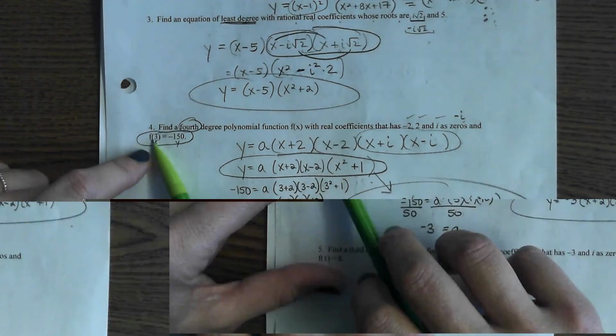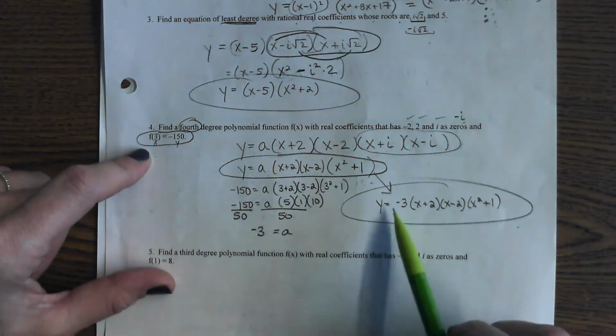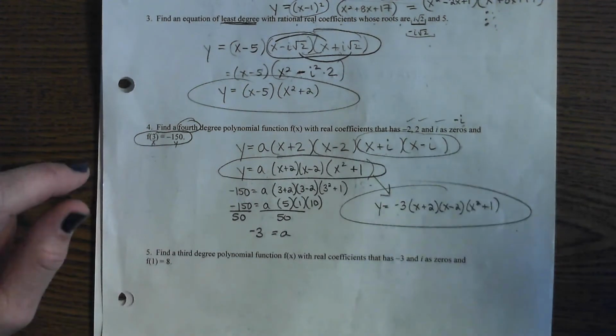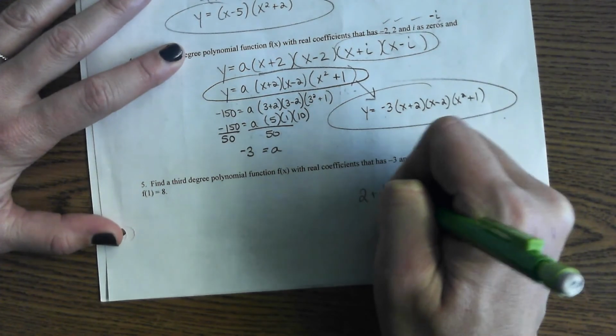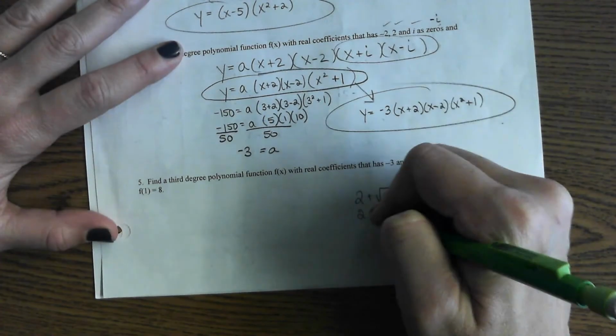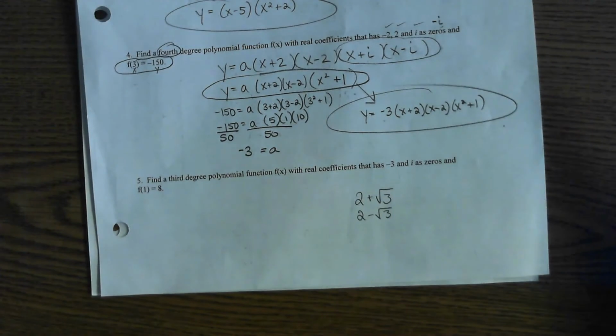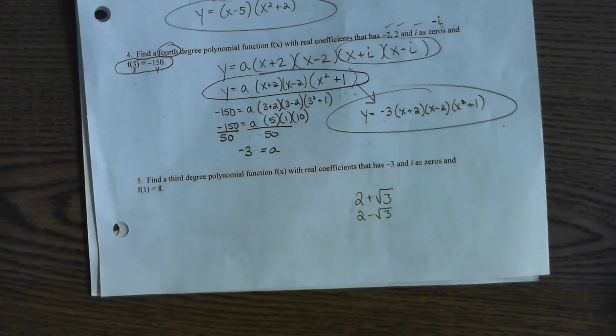Finally, down here, they start to give you a point to plug in so you can actually find the value of A. But also knowing that if they give you an irrational root, like if they ever tell you that you have a root of 2 plus root 3, then that also means you have a root at 2 minus root 3. So imaginaries come in conjugates and irrationals come in conjugates. And with both of those, especially when they're binomials, you definitely have to make sure you remember to distribute your negative and FOIL out the trinomial times trinomial before you move on to plugging in the point.